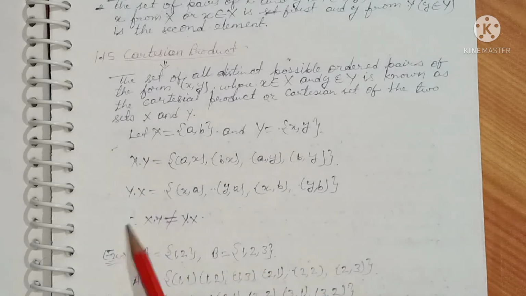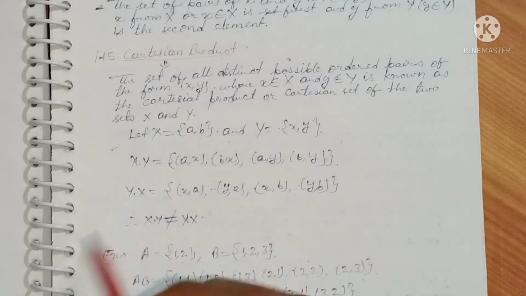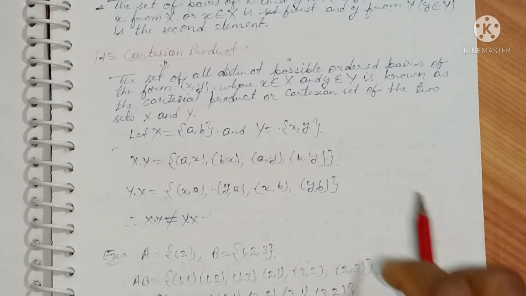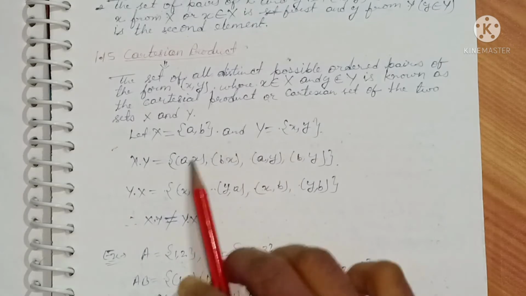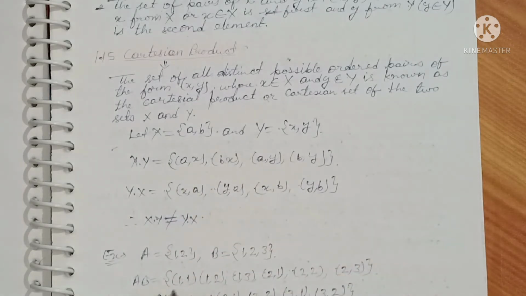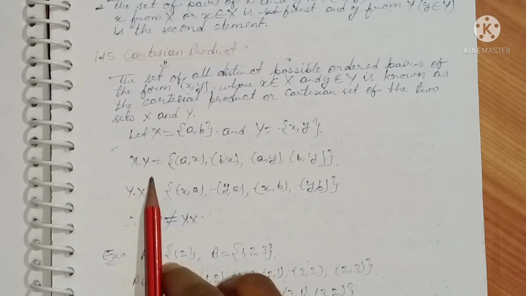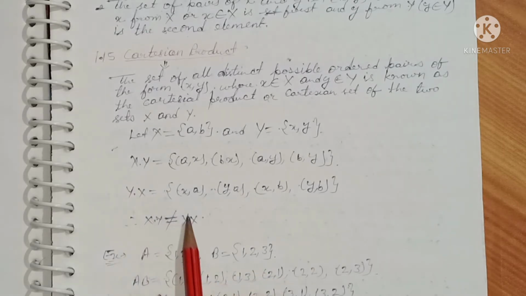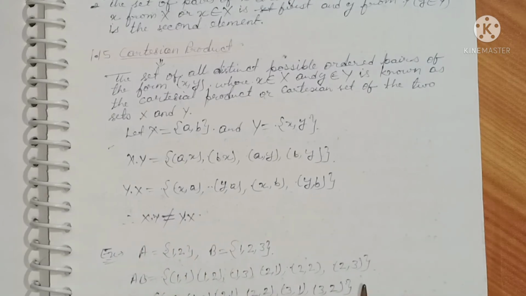So why do we use Cartesian products, and what is the significance of Cartesian products? That I will explain. First, by example I will show you that X into Y is not equal to Y into X when we consider the Cartesian product, or the ordered pair.